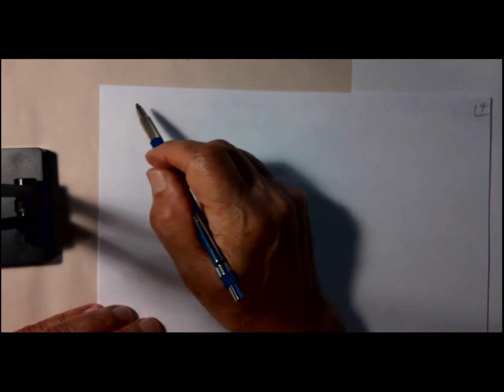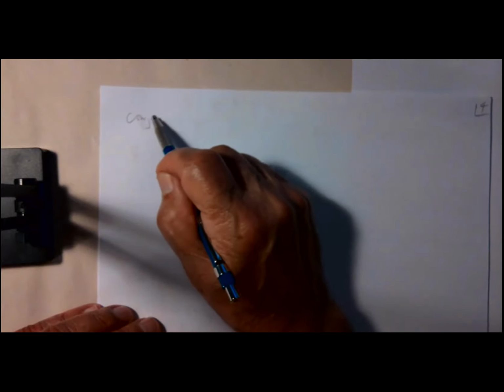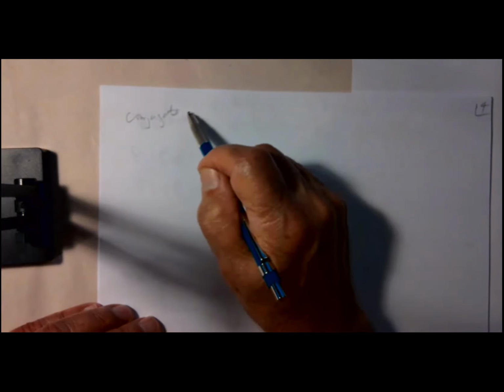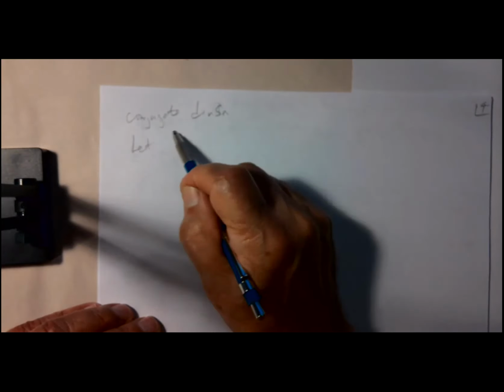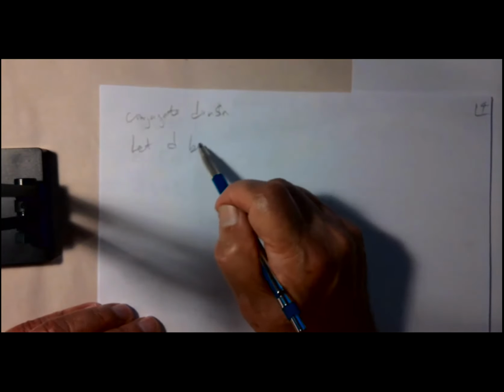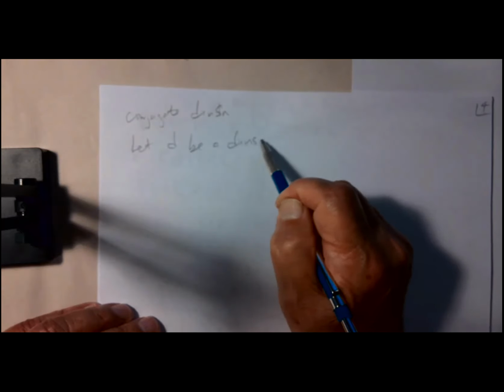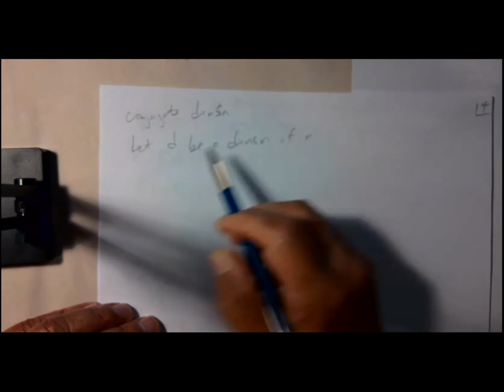I also had introduced the notion of a conjugate divisor. So let D be a divisor of n.